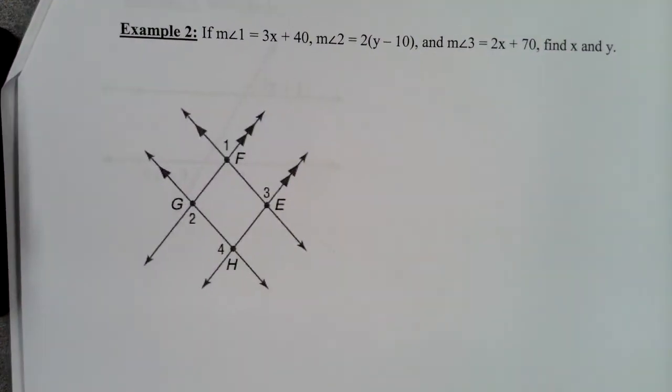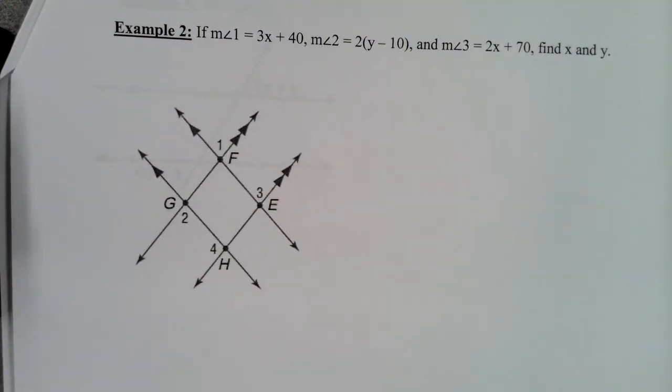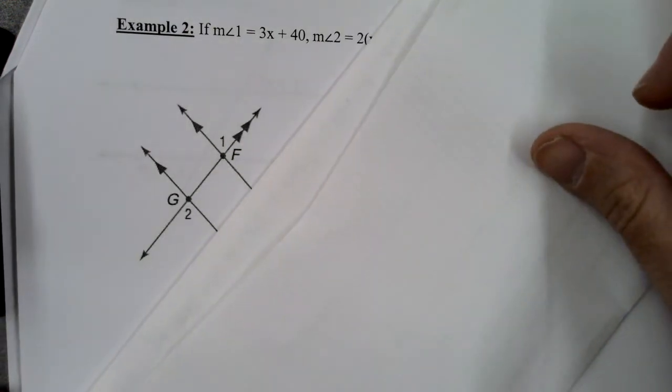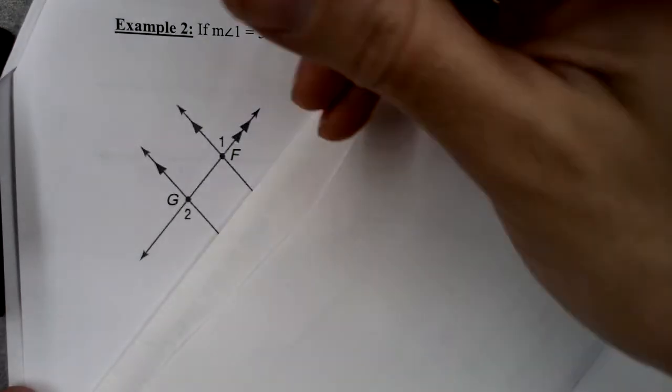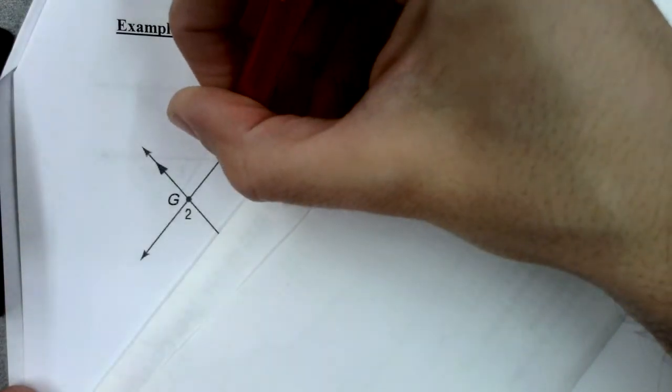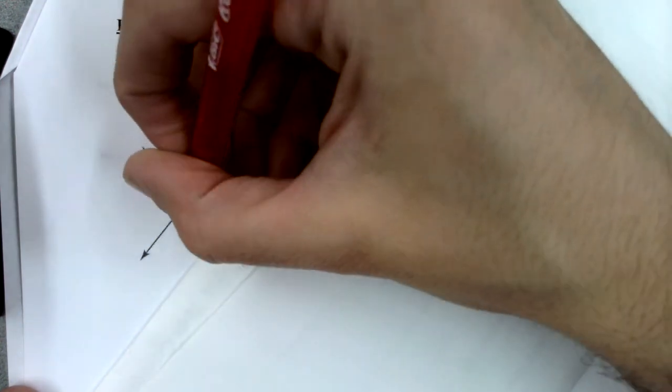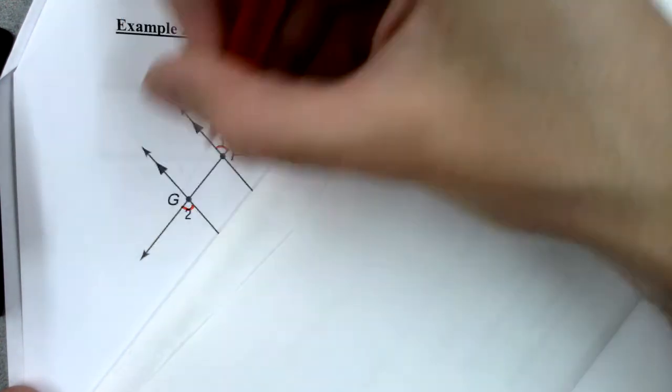Example 2. If the measure of angle 1 equals 3x plus 40, and the measure of angle 2 equals 2 times y minus 10, and the measure of angle 3 equals 2x plus 70, find x and y. So let's first look at angle 1 and angle 2, and let's ignore this part over here. You'll see that angle 1 and angle 2 are alternate exterior angles. So back on the first page, we learned that those are congruent. I'm just going to label them with one arc on each.